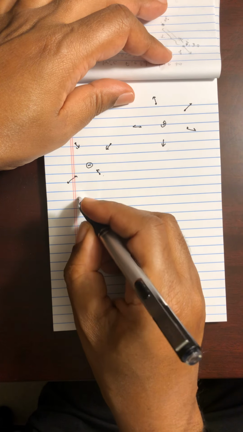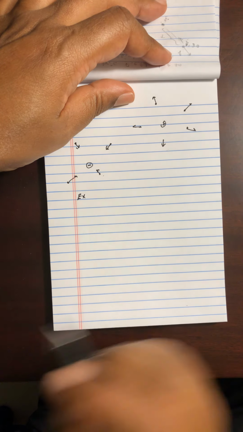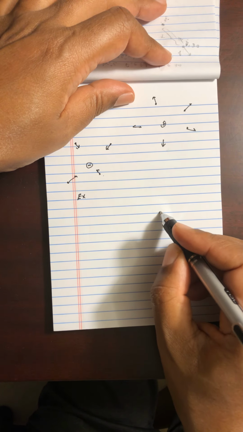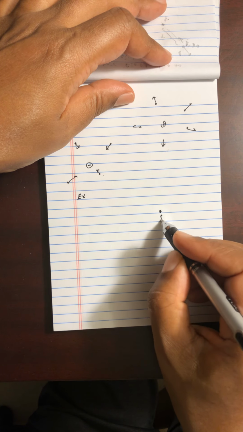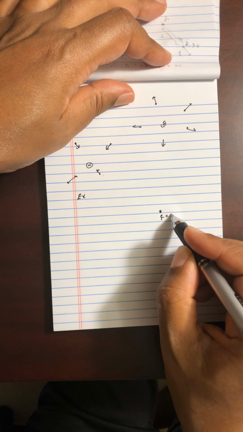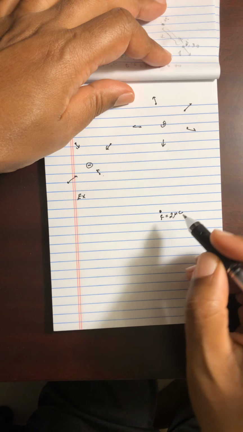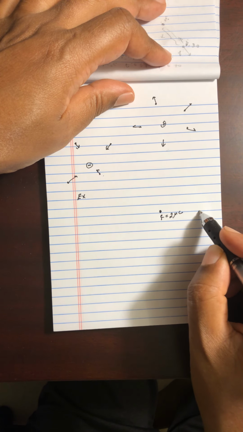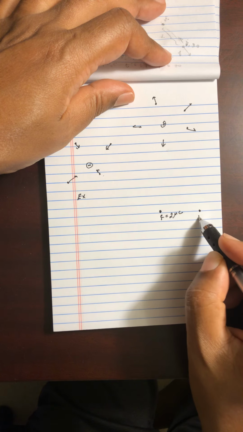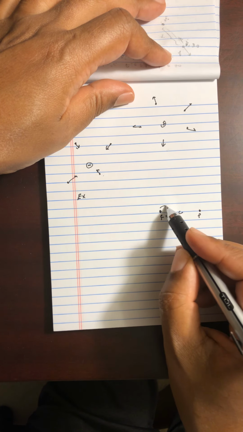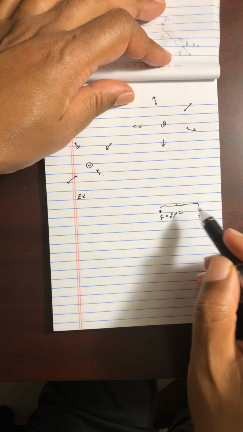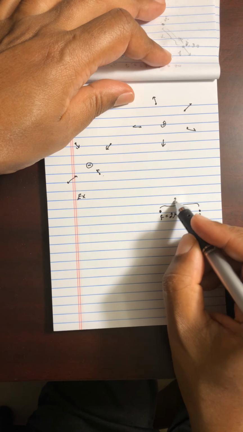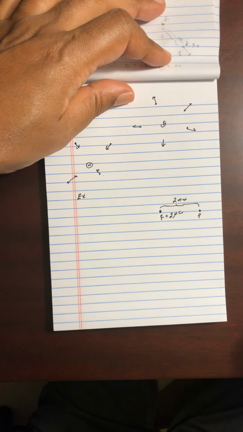Now let's consider an example. Suppose we have the following charge over here. Let's say this is maybe 2 microcoulomb, okay? And we want to find the electric field at this point. Let's say this distance over here is maybe 2 millimeters, okay?